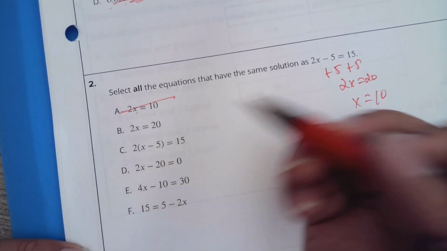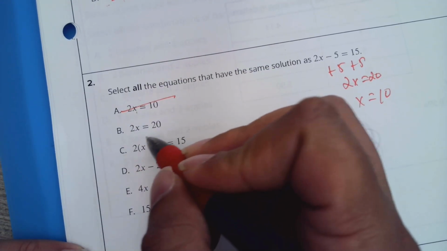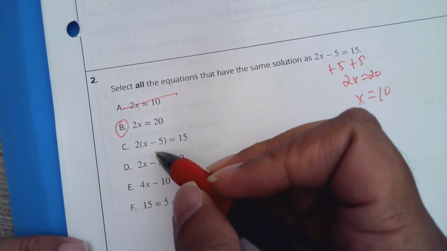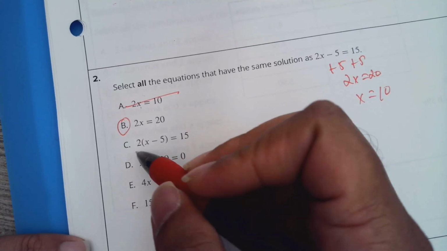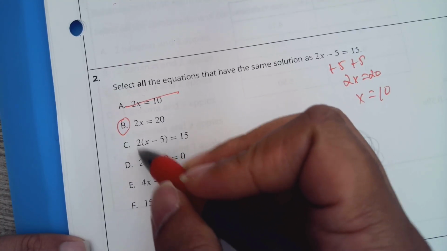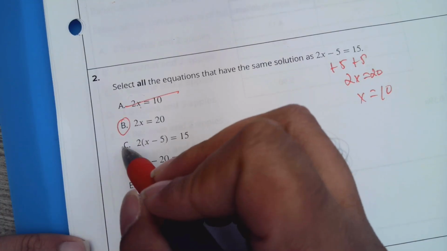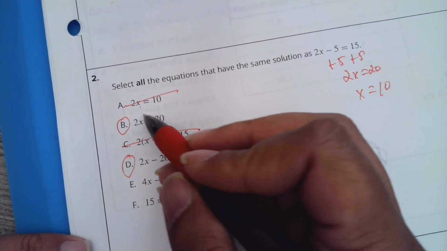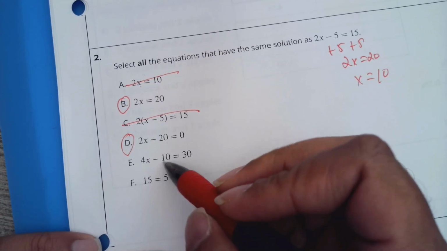This does not say that. It says 2x equals 10. That's not right. 2x equals 20 means x equals 10, so B is right. This won't be right at all, because if you divide by 2, you get a decimal, so that's not right at all. This is the same thing as B, you just brought this to the other side, so this makes sense.